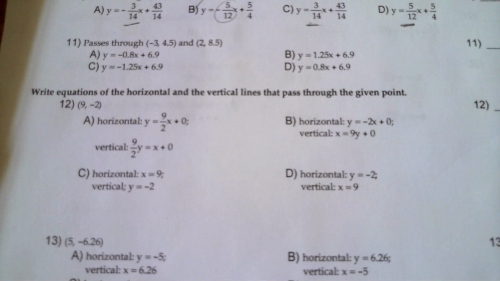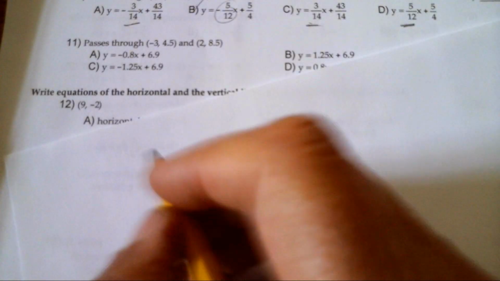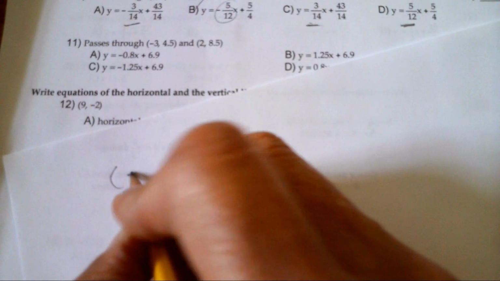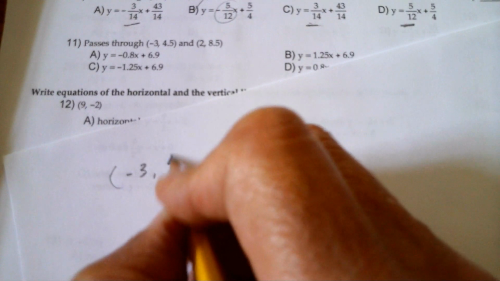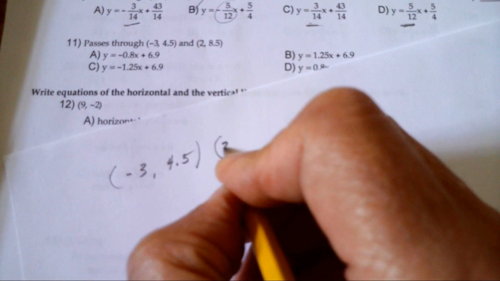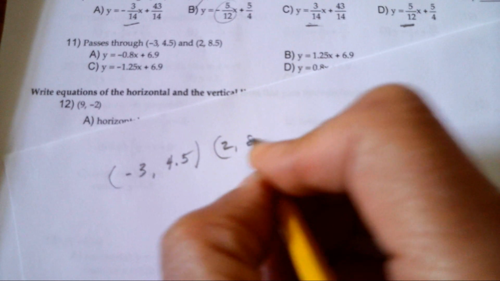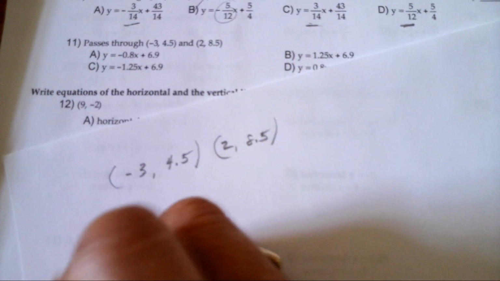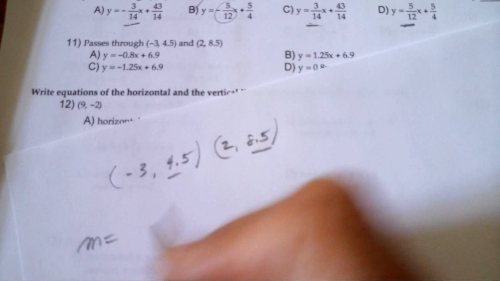And what do we got here? Let me get another piece of paper. Line passes through the point -3, 4.5, and the other point is 2, 8.5. So let me calculate the slope, difference of the y values.